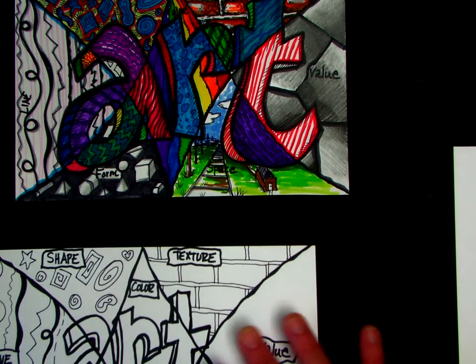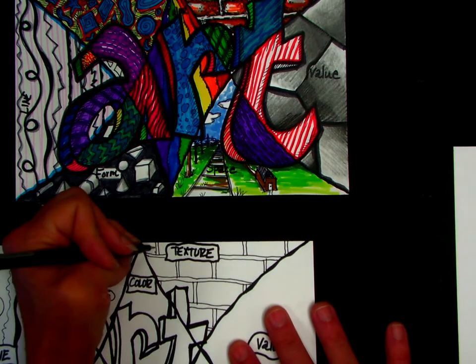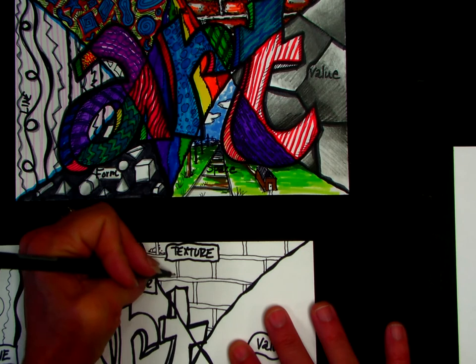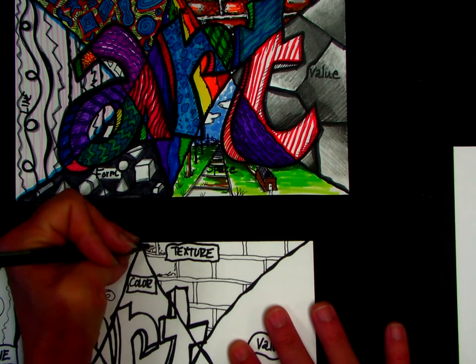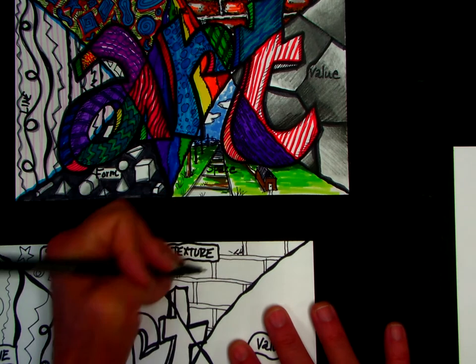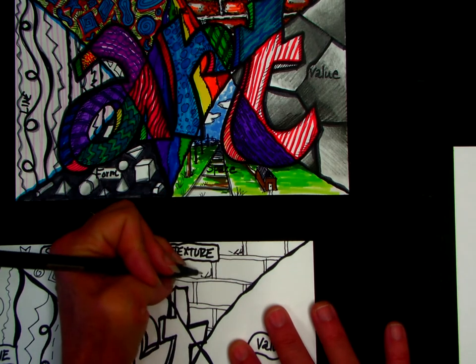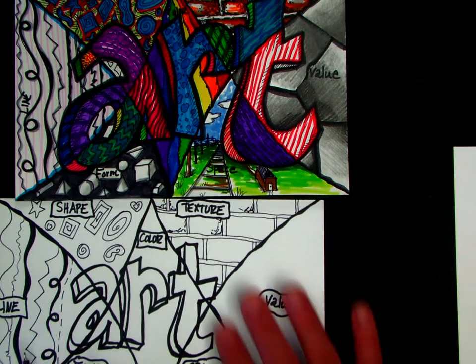Now I've created the bricks, and with texture, you have to go back in and make it look like it's a rough edge. I did that by creating dots and little rough areas in here. I'm not going to bore you with doing the whole thing, but you kind of get the idea of the texture, whatever texture you would like.